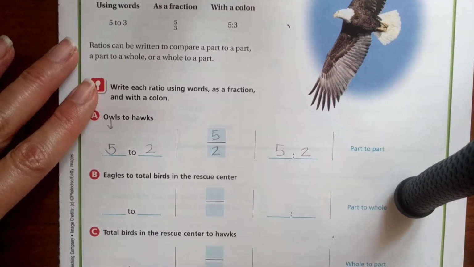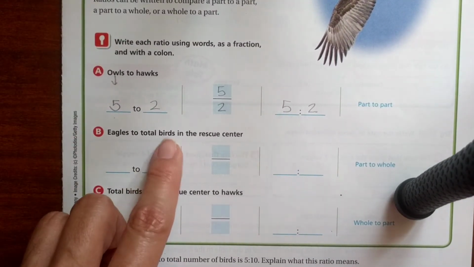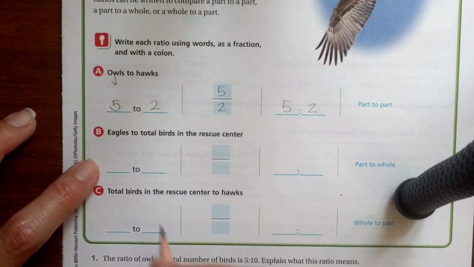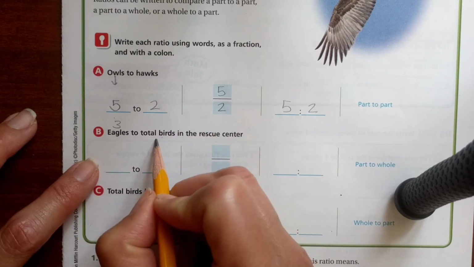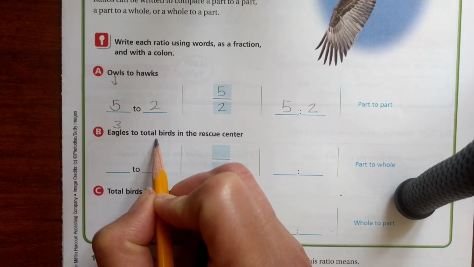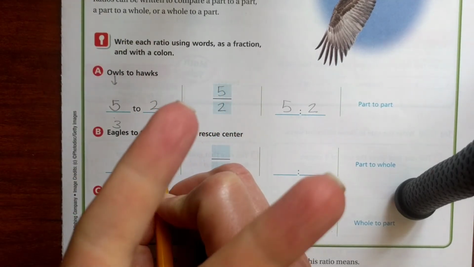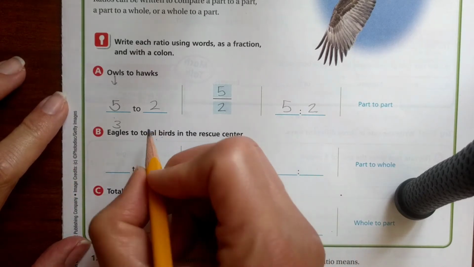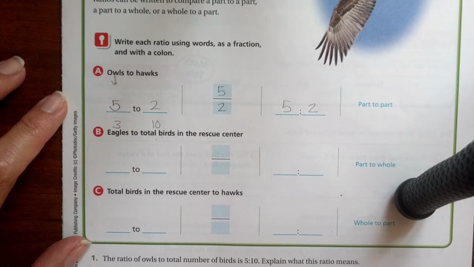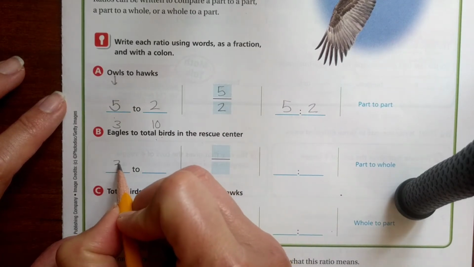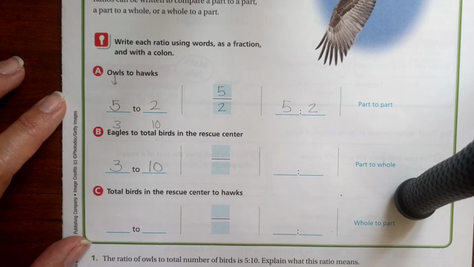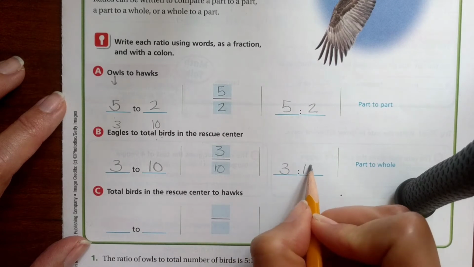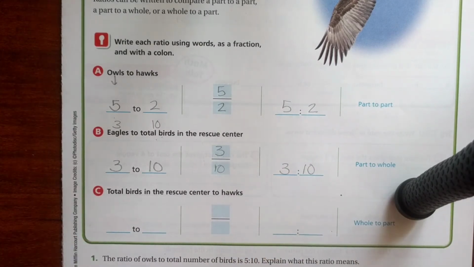All right, let's take a look at another. Now we have eagles to total birds in the rescue center. Looking back up here, we have 3 eagles, but total birds, they didn't give us that. We need to figure that out. So we have 3 eagles, 2 hawks, 5 owls. If you add 3, 2, and 5, you end up with 10 total birds. So this would be 3 to 10, 3 to 10, 3 to 10. They all mean the exact same thing.